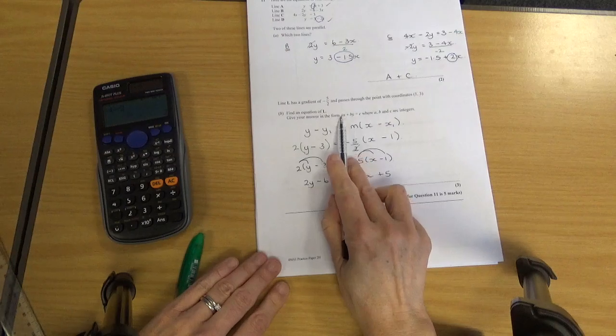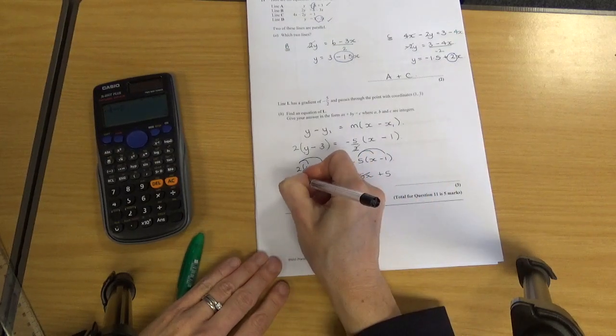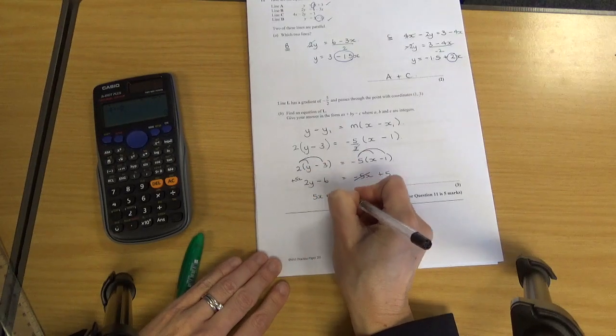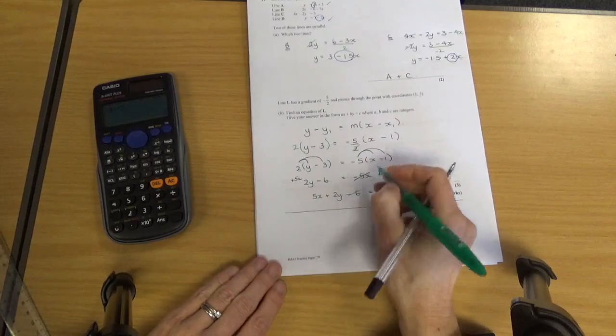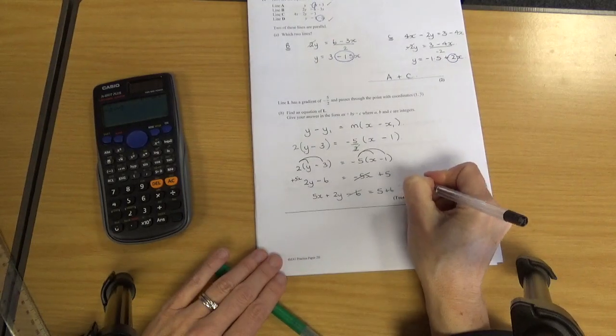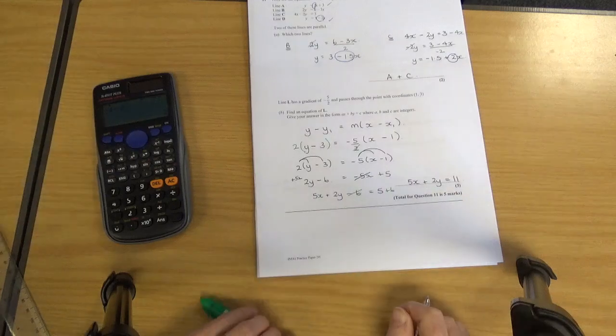And then it wants the x's and the y's on the left. So the opposite of subtract 5x is to add 5x. And the numbers on the other side, so the opposite of subtract 6 is to add 6. So I end up with 5x add 2y equals 11.